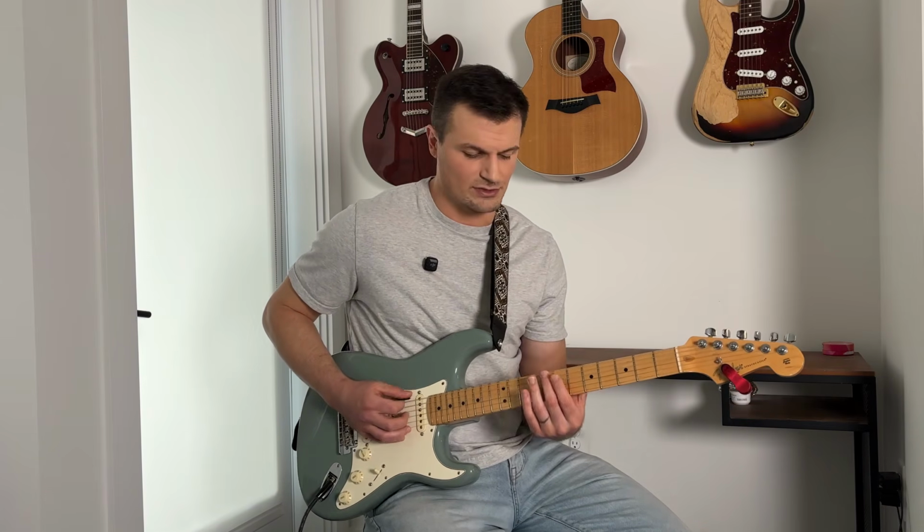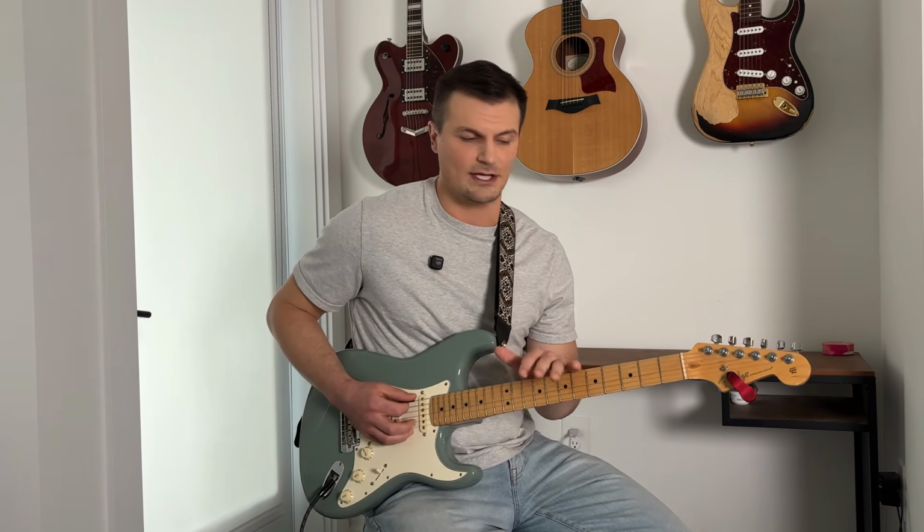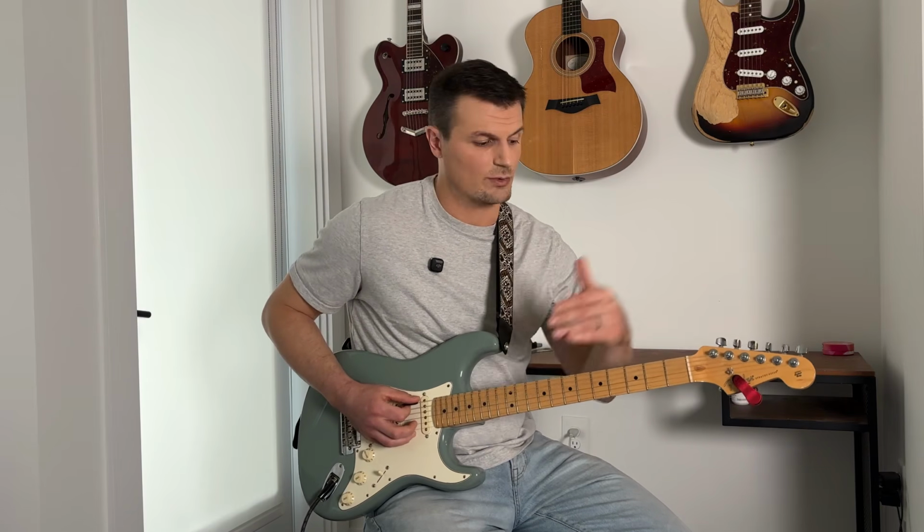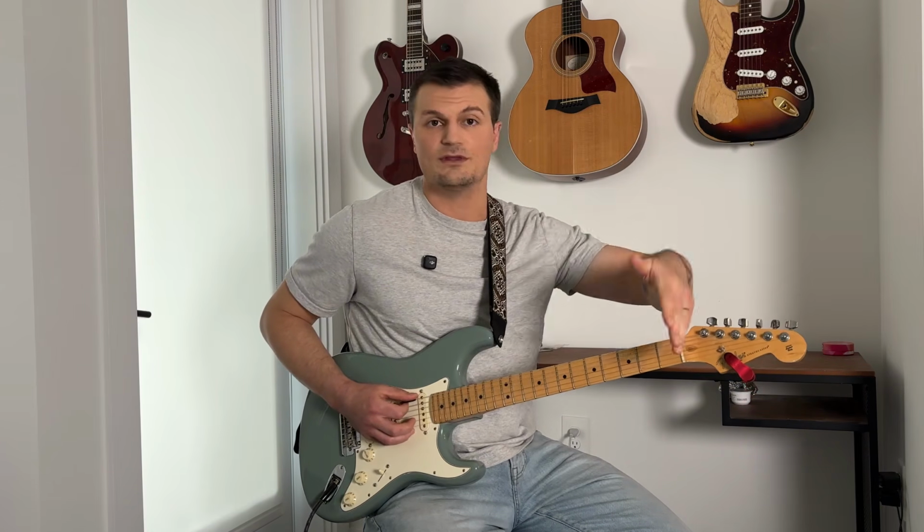It's really, really simple stuff. We're gonna start by locating every C on each string, right? And we're gonna keep things between the open notes and the 12th fret. So it's just one note per string.